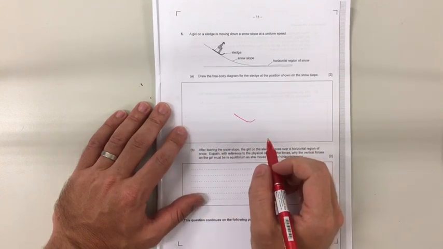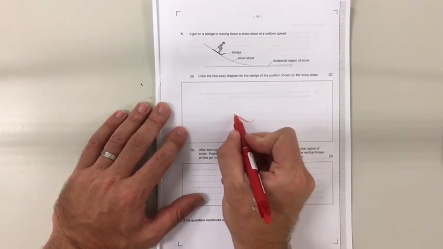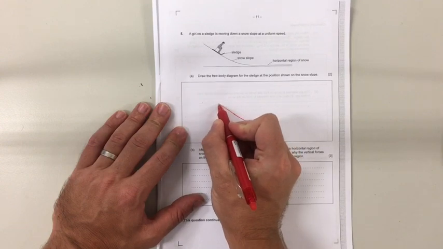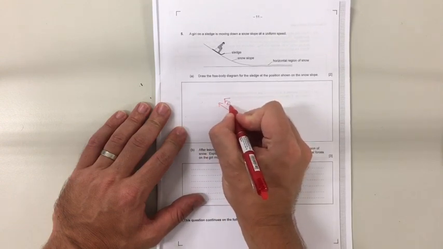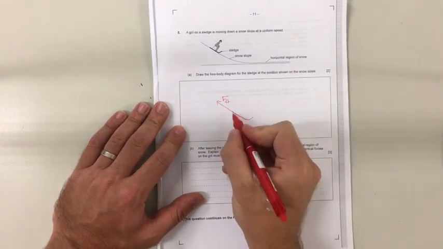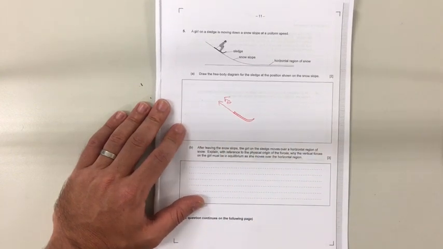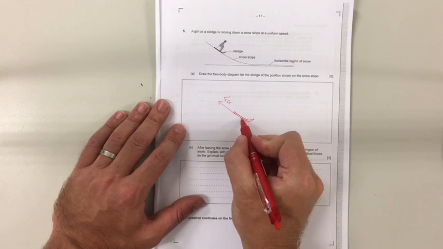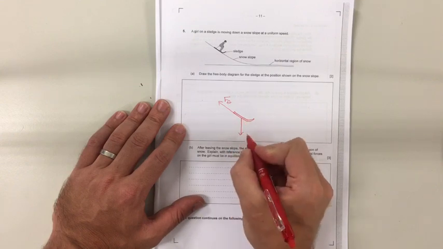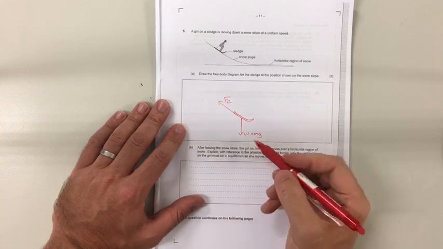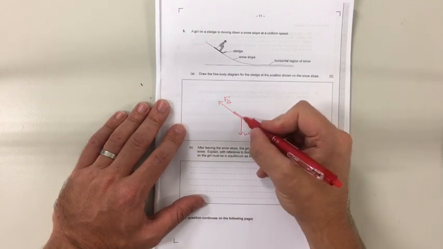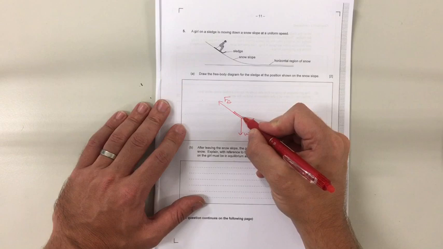Now, what forces are acting on the sledge? Well, first of all, there's going to be some friction with the slope. Let me draw the sledge so it looks a little bit more realistic. There we go. Also, there is going to be the weight of the sledge, weight or mg. And then finally, there's going to be some sort of reaction force from the snow.